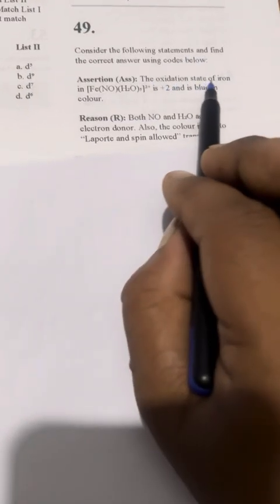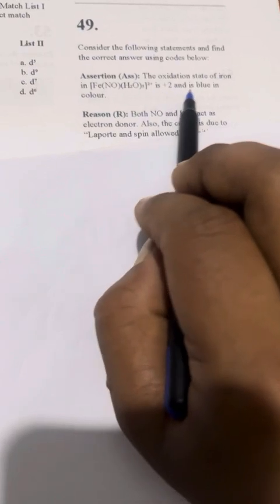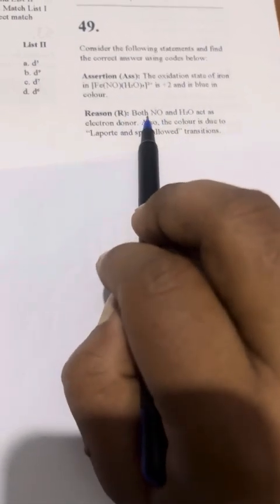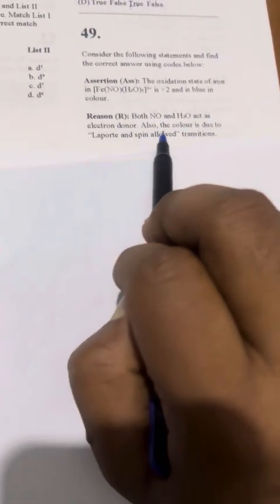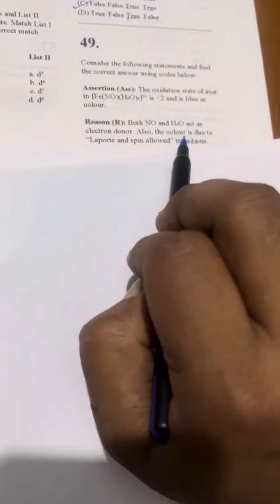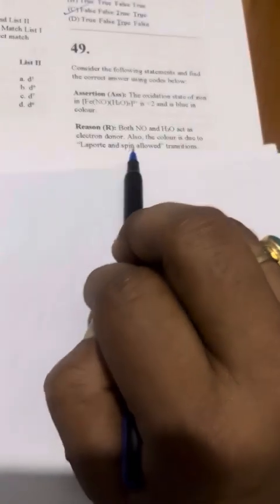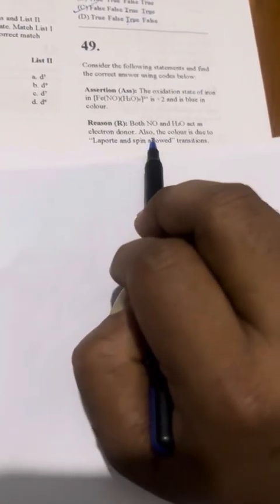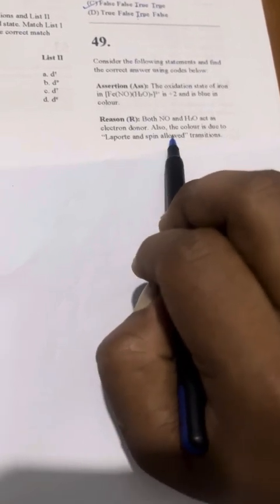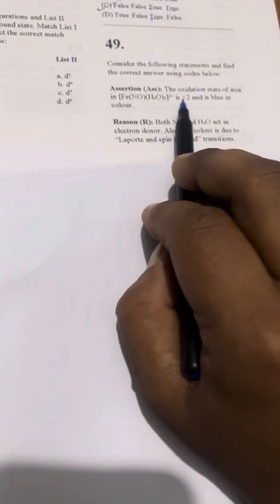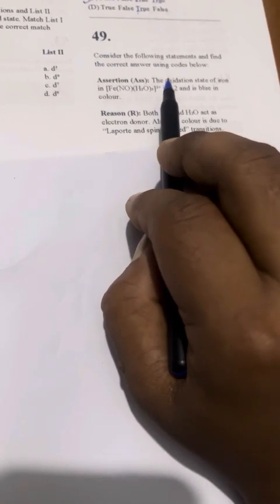Let's check the next question, 49. We see the oxidation state of the iron. This complex is +2 and is blue in color, given that both NO and H2O can act as electron donors, and the color is due to the spin allowed transition. Color is due to transition, they are saying. Now you see this complex, we can calculate whether it is +2 or not. We should calculate and verify it.